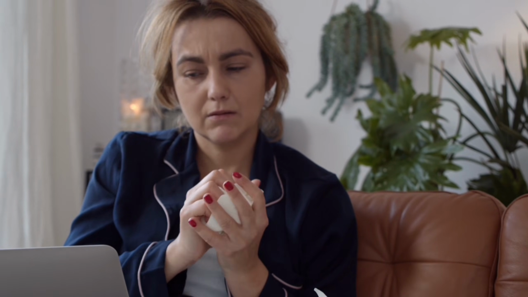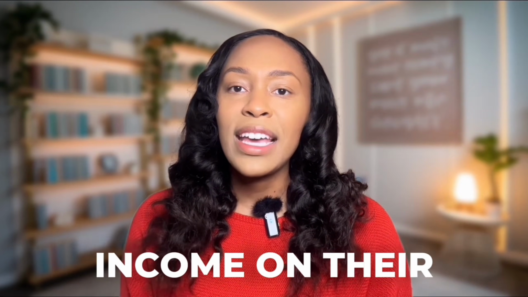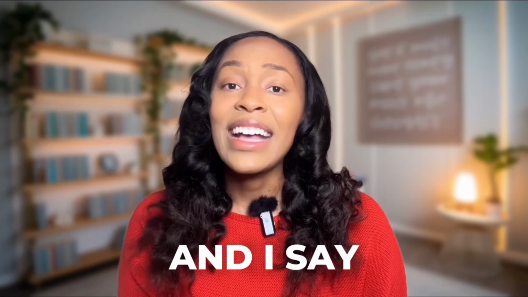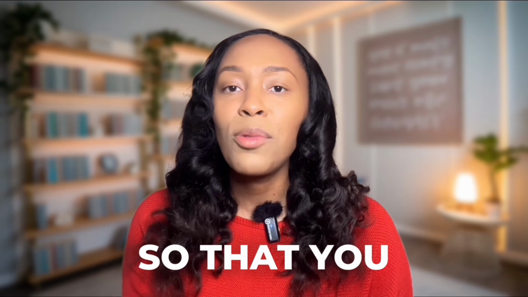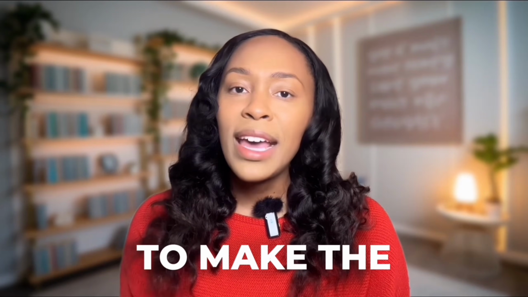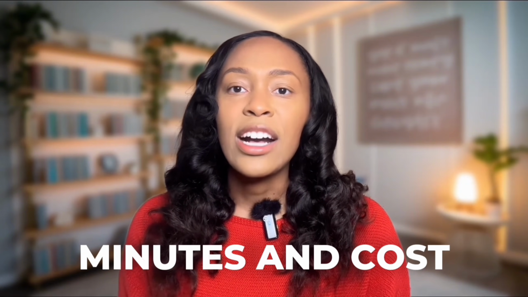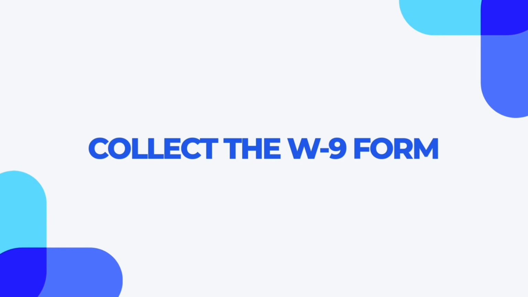Not only are you paying the penalty for not filing, you're also paying extra taxes because the deduction got thrown out. And if the contractor didn't report the income on their return, now the IRS is looking at both of you. I say that not to worry you or scare you, but to inform you so that you have the information you need to make the right decisions for you and your business. Filing takes a few minutes and costs a few bucks, but not filing could cost you thousands. Now let me walk you through how to collect the W-9 form the right way.